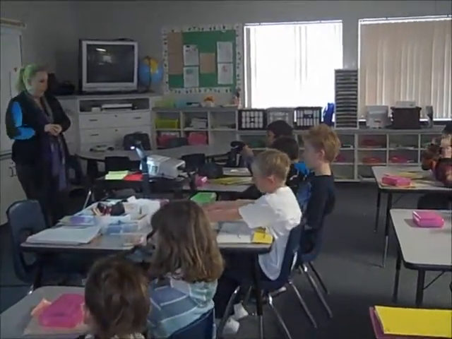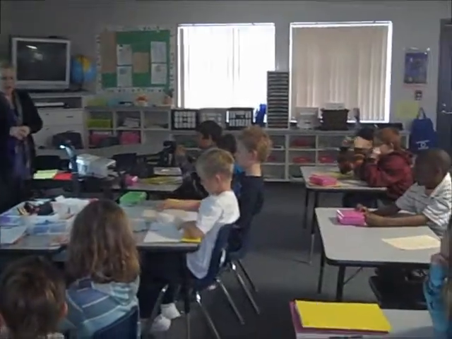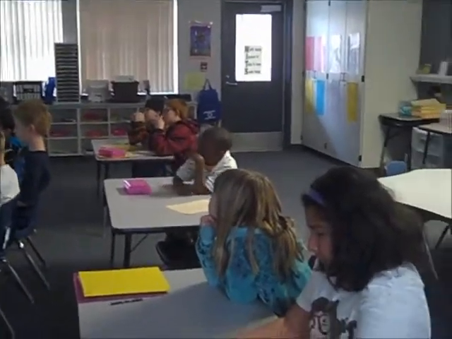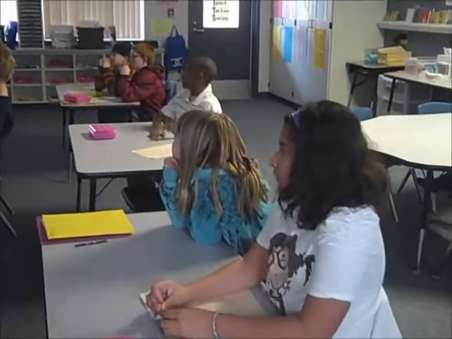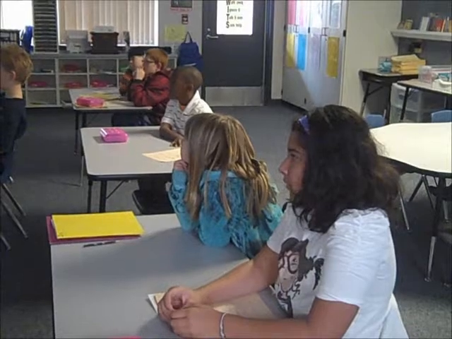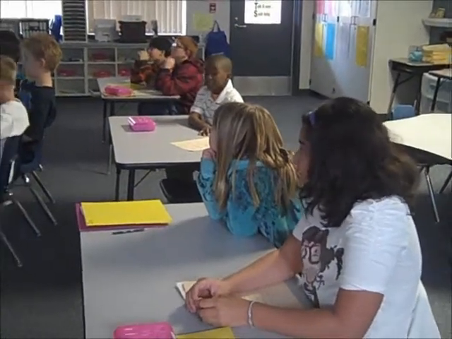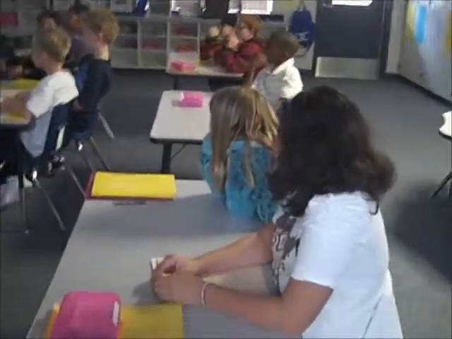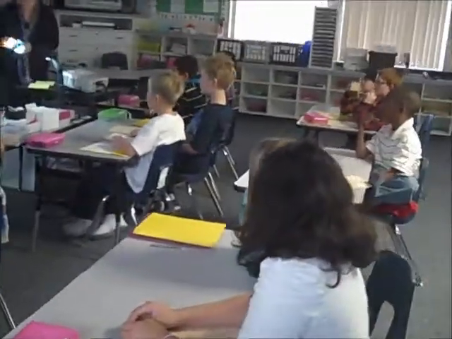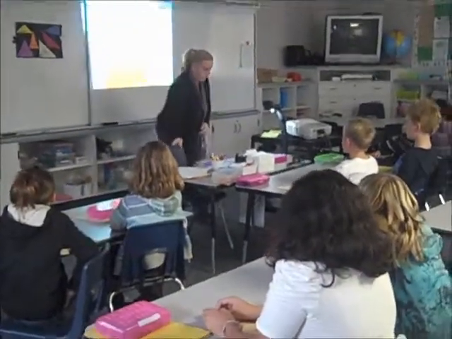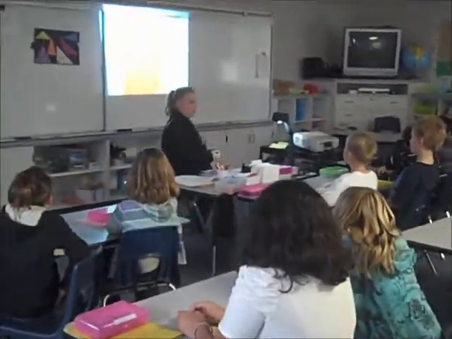With Mrs. Page's group, you guys are going to classify triangles based on their angles. So you guys are going to work on these three angles: acute, obtuse, and right. So let me show you what you're going to do. You're going to have a geoboard like this one, okay? And here's what you're going to do.